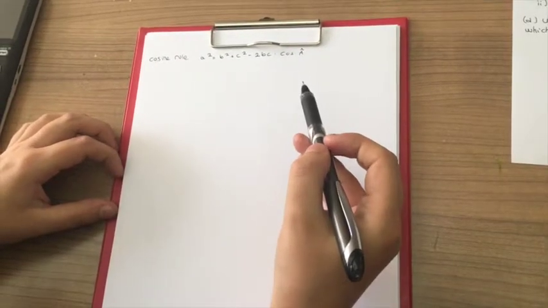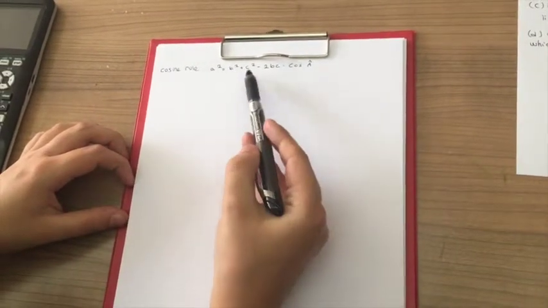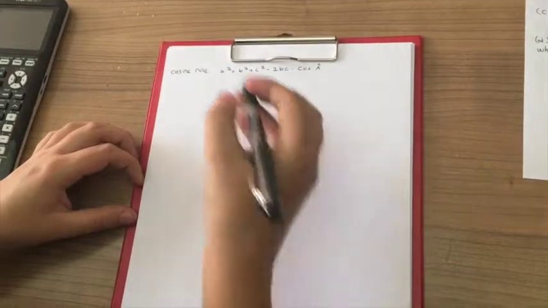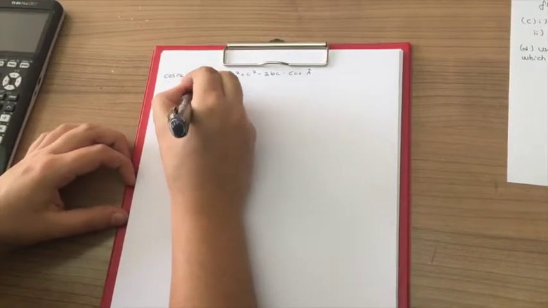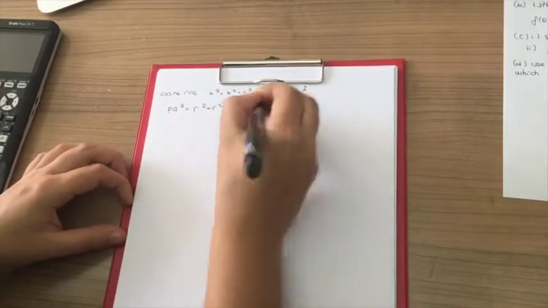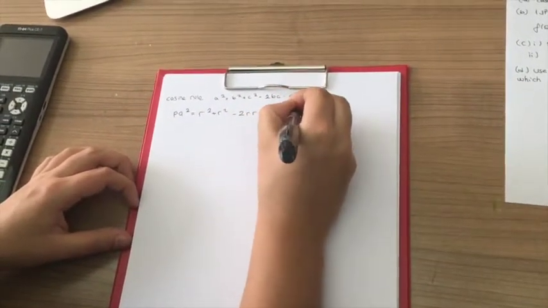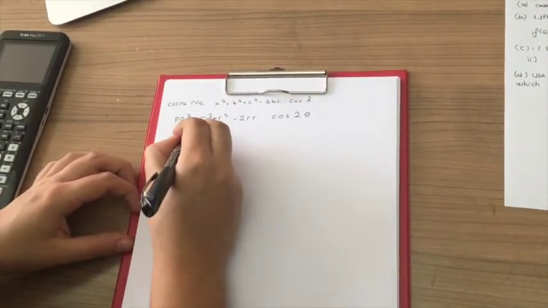In this question, it asks us to find PQ. So we can apply the cosine rule as we know 2 sides and 1 angle. So let's write the values. PQ squared is equal to r squared plus r squared minus 2 r r times cosine 2 theta. Now let's take the root.